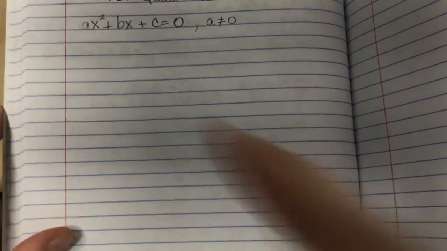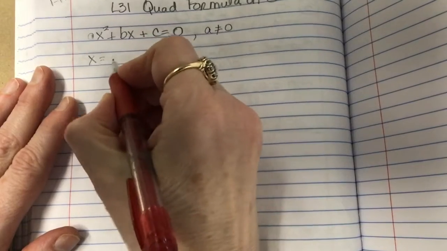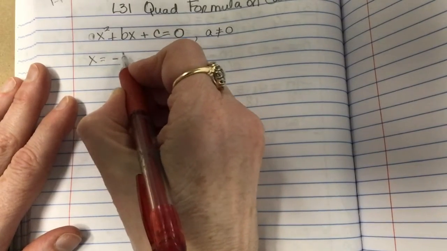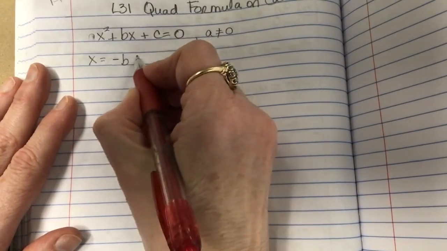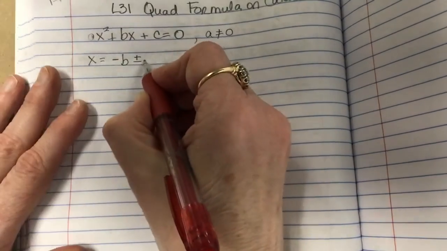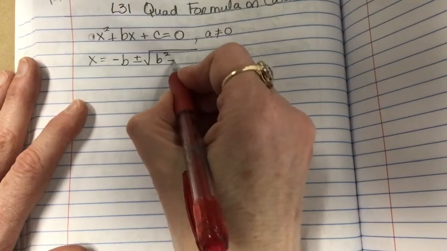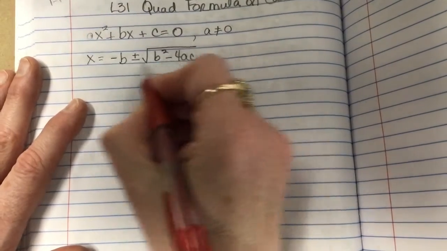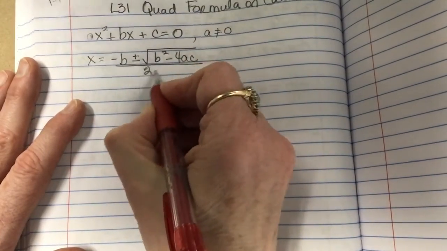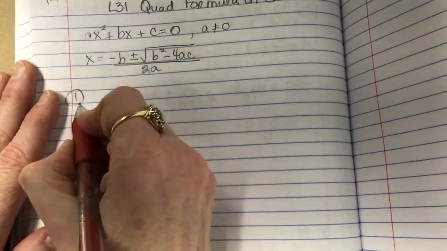And then what is the quadratic formula? Do you remember it? Did you do it enough with lesson 30 that you know it? X equals negative b, or opposite b, plus or minus, there's your two square roots, b squared minus 4ac all over 2a. Excellent, excellent. Let's jump in.